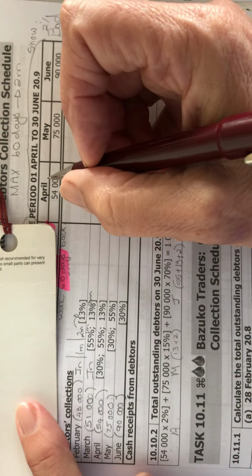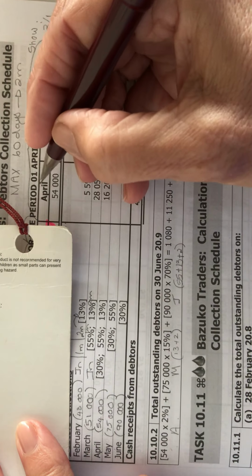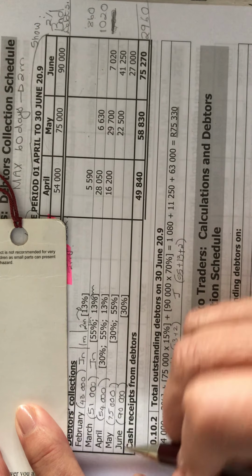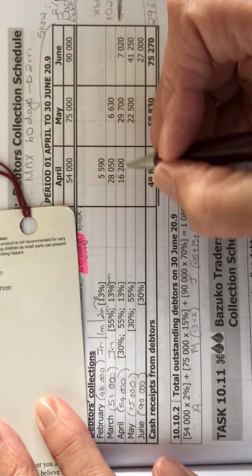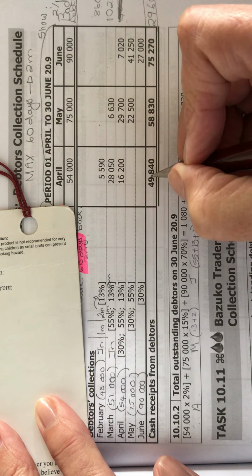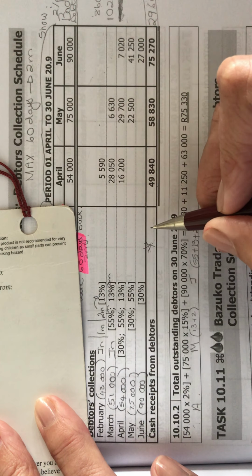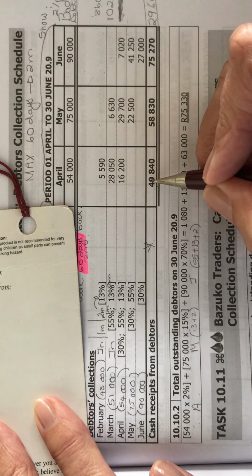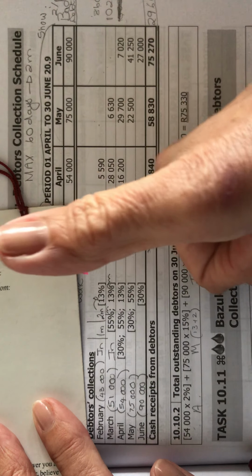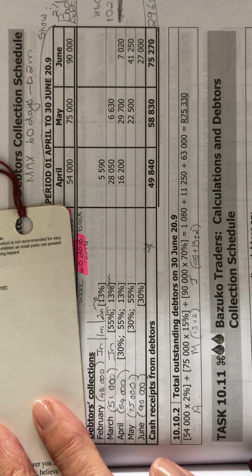So, how much money in total will we be receiving? How much cash will we be receiving from our debtors for April? That total there. That is what we will then use in our cash budget, where we have cash from debtors. So we will now have cash sales under receipts, and we will have the cash received from debtors.